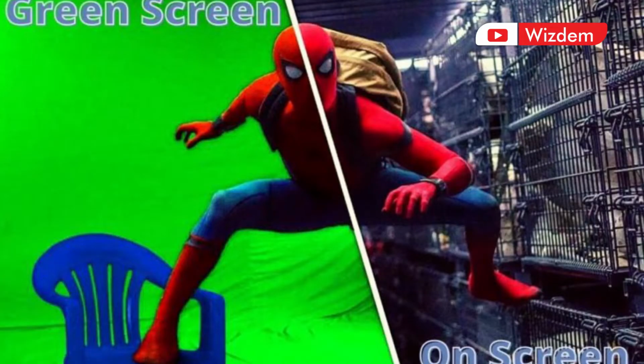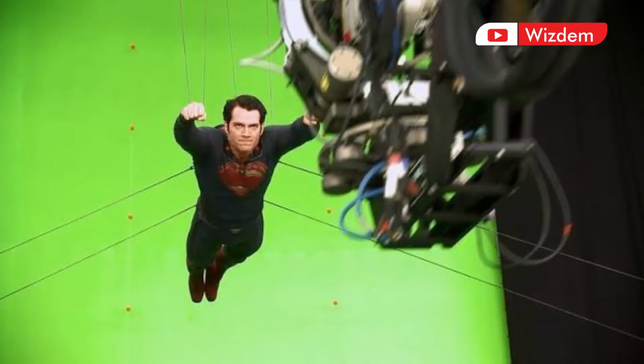For example, suppose a Spider-Man movie. In a Spider-Man movie, Spider-Man is jumping from one building to another. Practically it is not possible, it may hurt, or it's very risky. So Spider-Man is jumping with the help of a rope mounted over a crane, and then in the software we remove that particular rope. That is another technique called the wire removal technique, which we do in compositing. That is a part of special effects or visual effects.